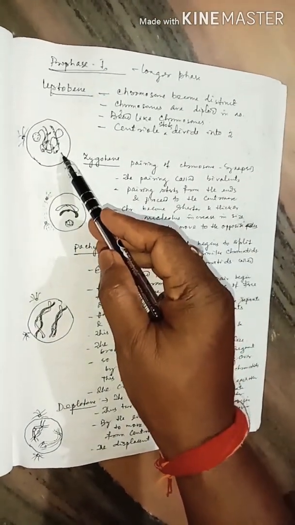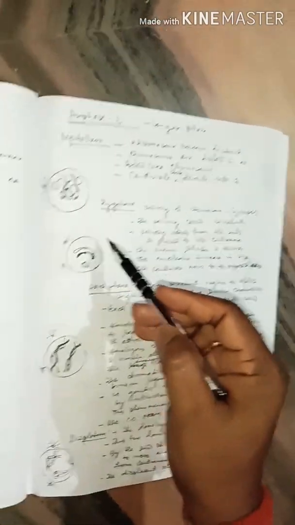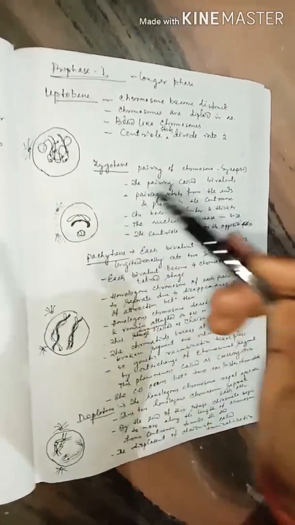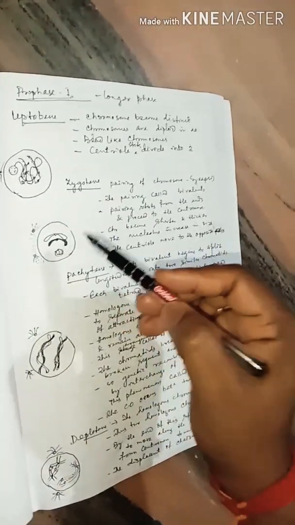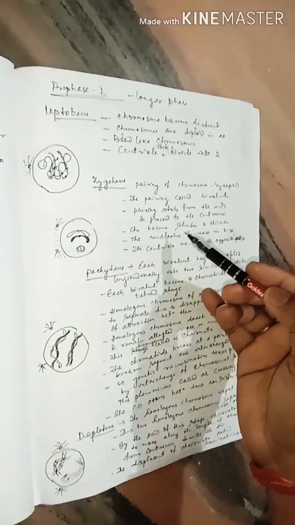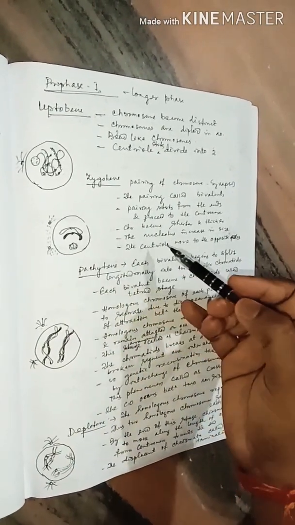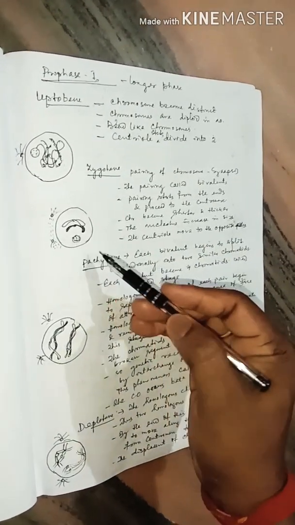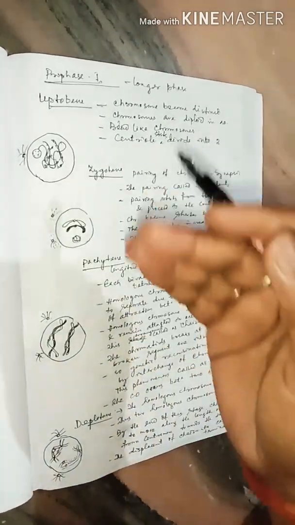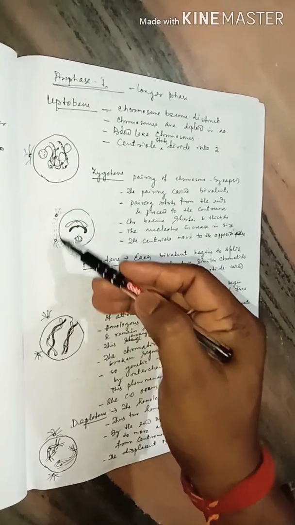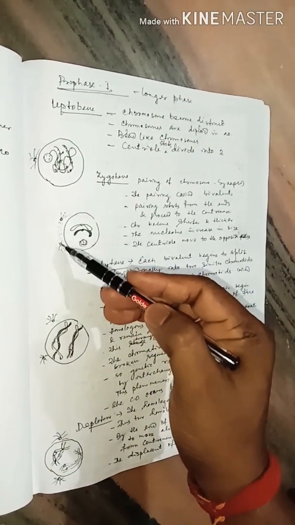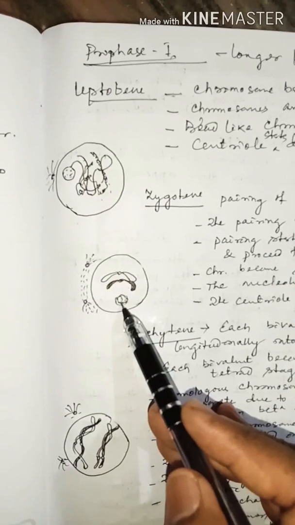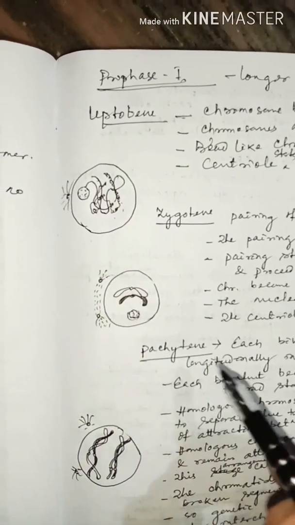So here the chromosomes in the leptotene stage are indistinct, but in comparison to that of the zygotene stage, as the chromosomes become shorter and thicker, they become more distinct, and the bivalent chromosome is formed due to synapsis. The nucleolus increases its size, and the centriole, after its division into two, moves to opposite poles. Here the centriole divides and they travel to their opposite poles.